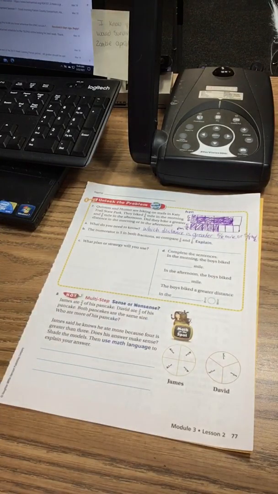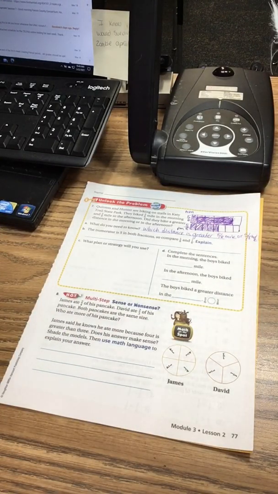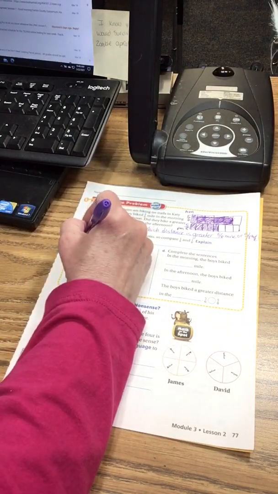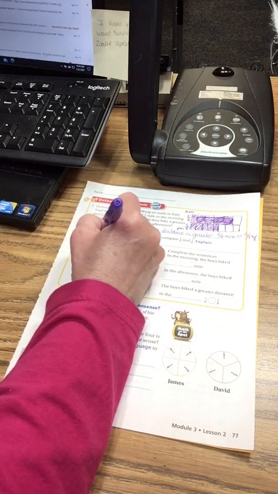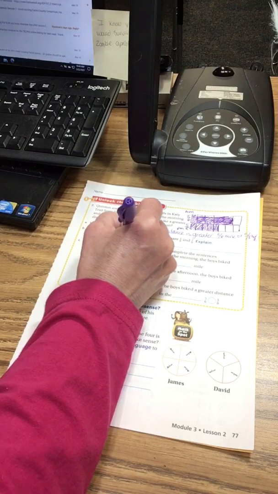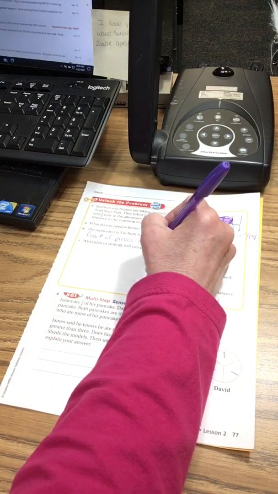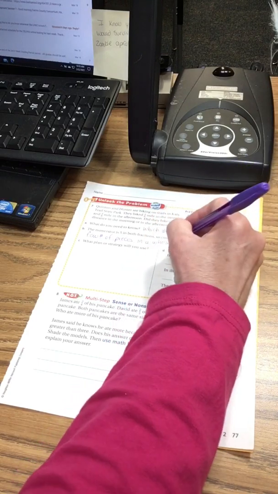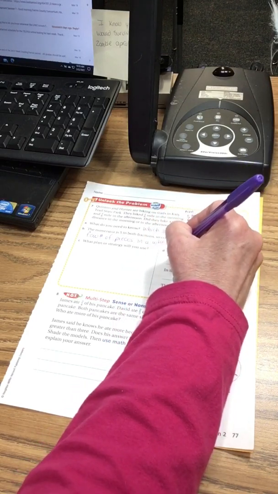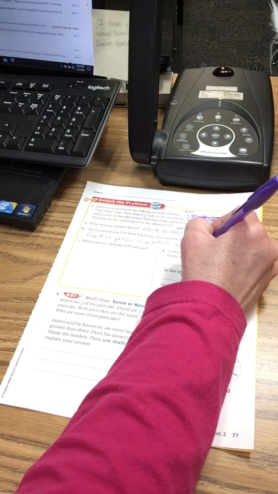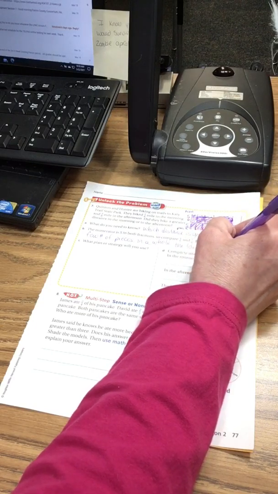Okay, the numerator is 5 in both fractions, so we compare 1/6 and 1/8. So we know, though, the fewer number of pieces in a whole, the larger the piece, right? The larger each piece.